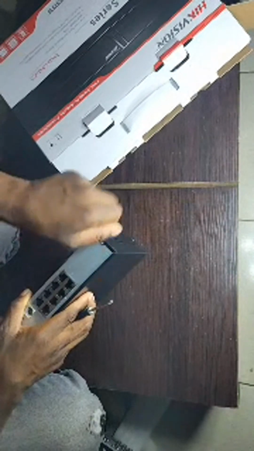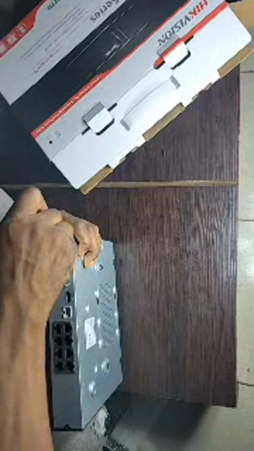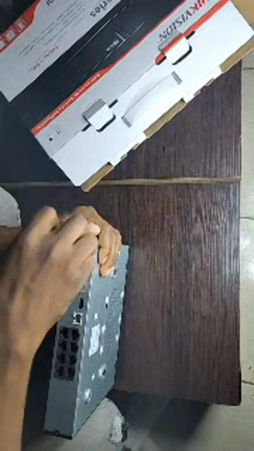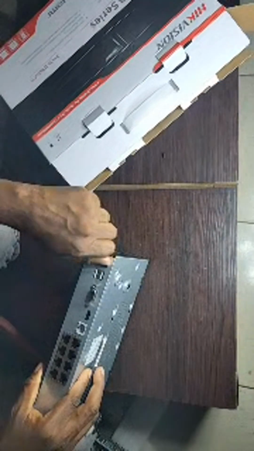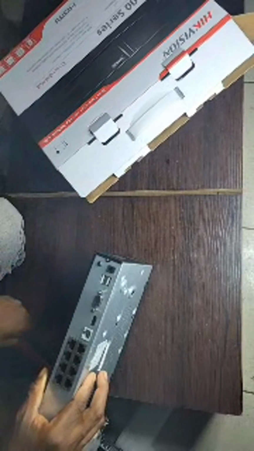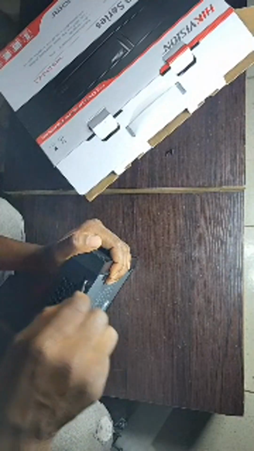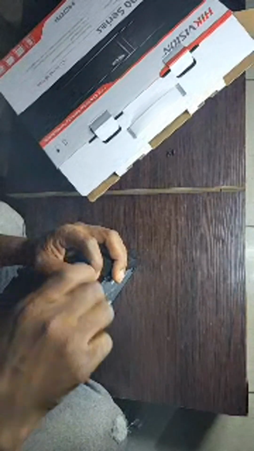So this right here is our NVR, network video recorder. An NVR is called a network video recorder, while a DVR is called a digital video recorder. Network video recorder and digital video recorder.